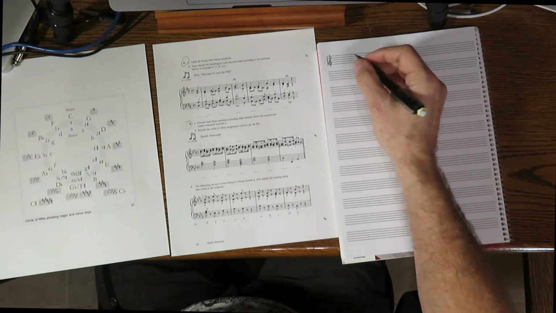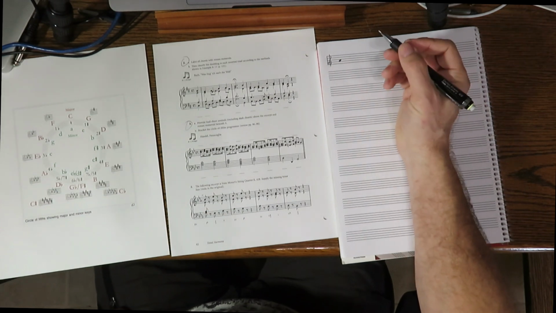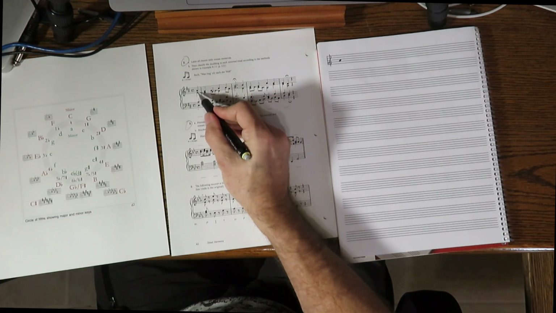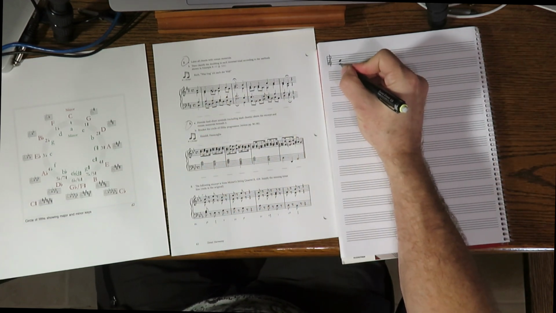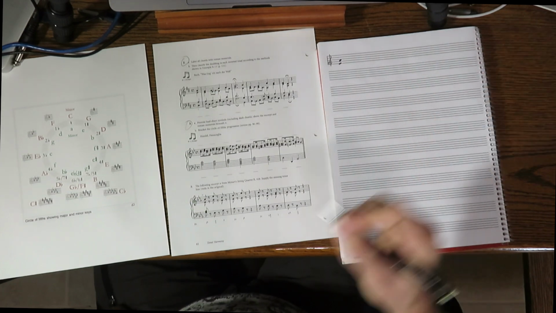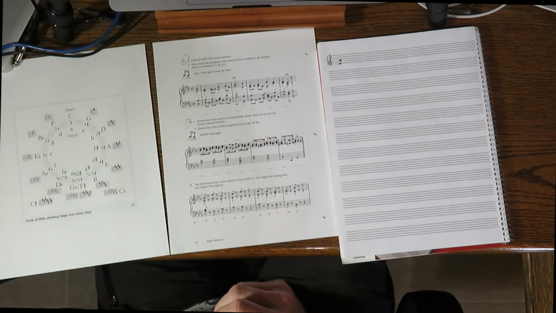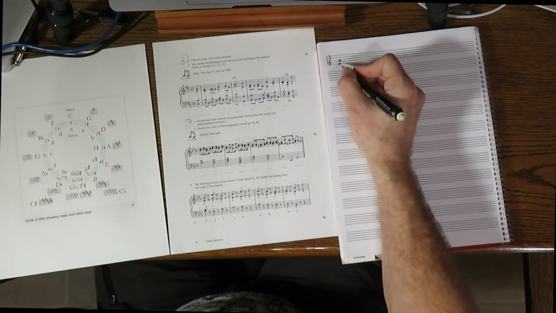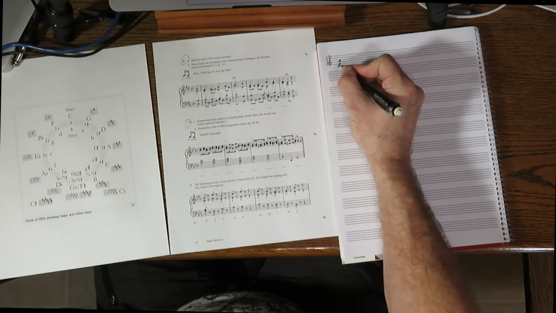So if we start with an A, and then here we have an E, and down here in the bass we have a C sharp. So I'll just put that in the treble clef.